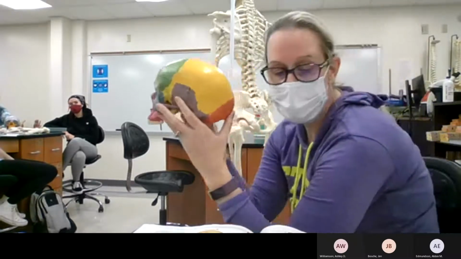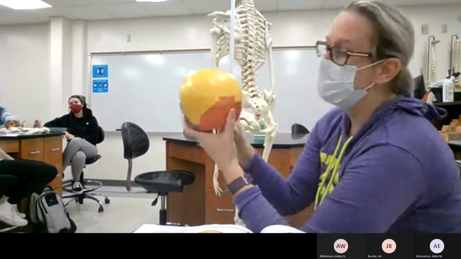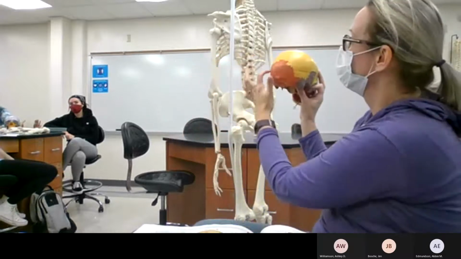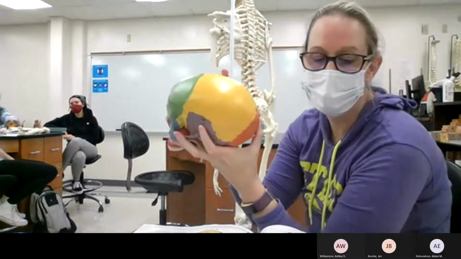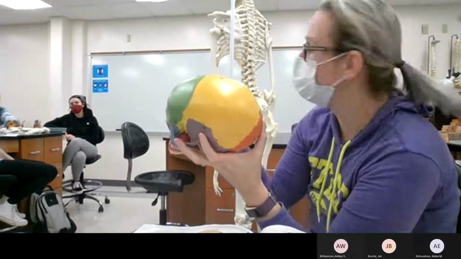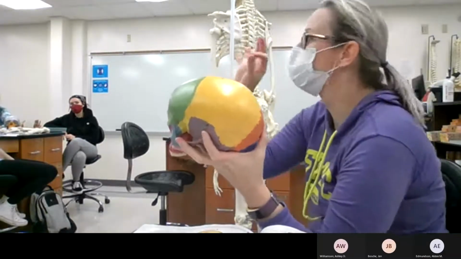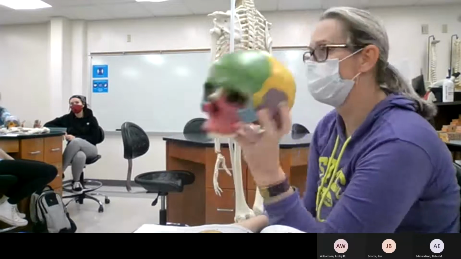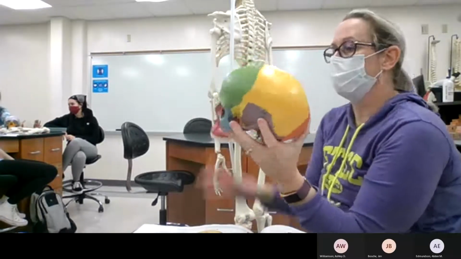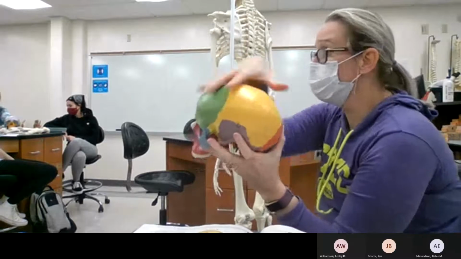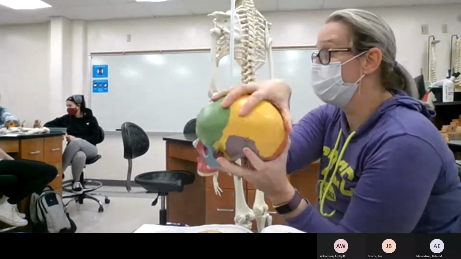The names for your sutures: this one's lambdoidal in the back, and over on the side, it looks almost like a square, so it's the squamous. Okay, so those are bones outside.